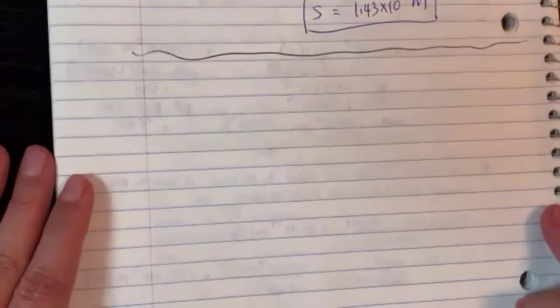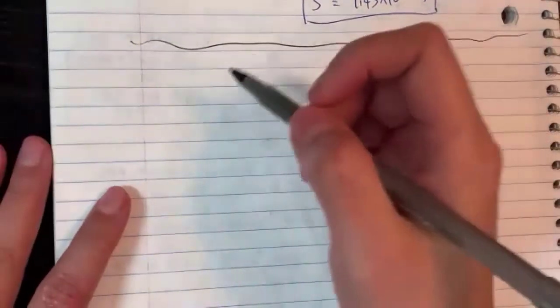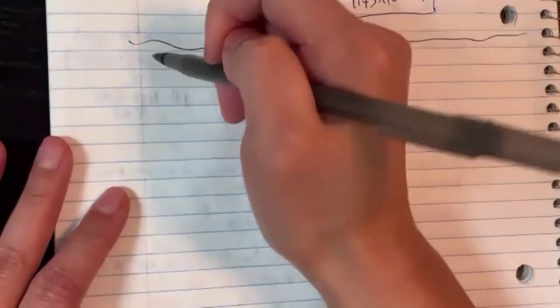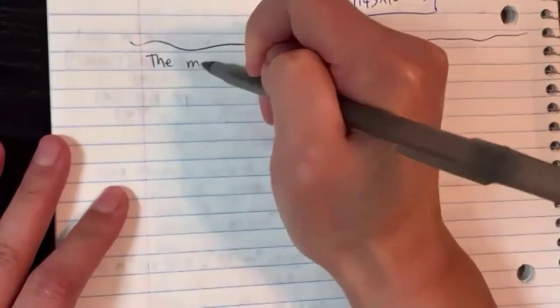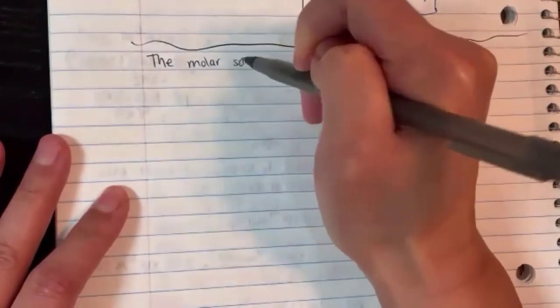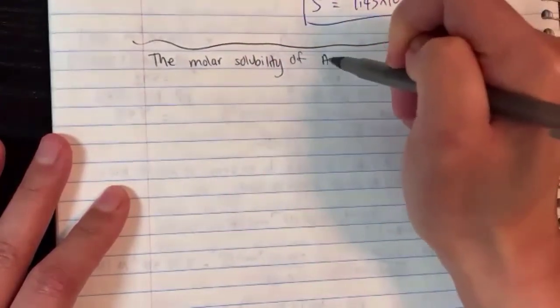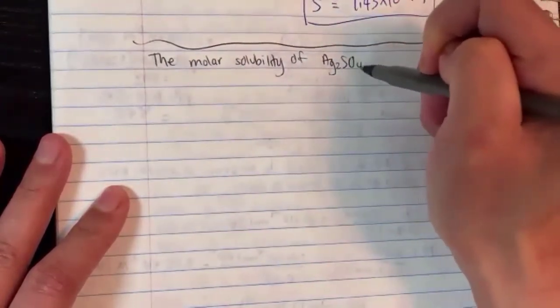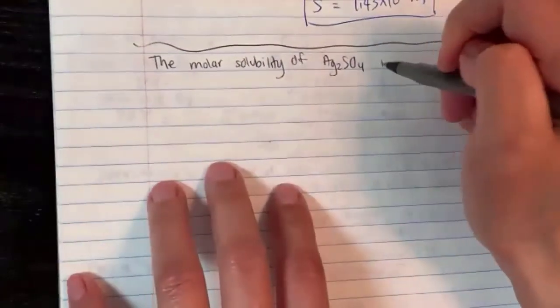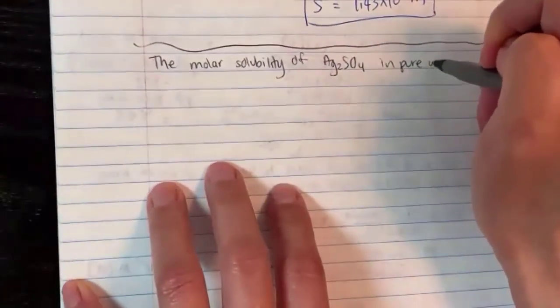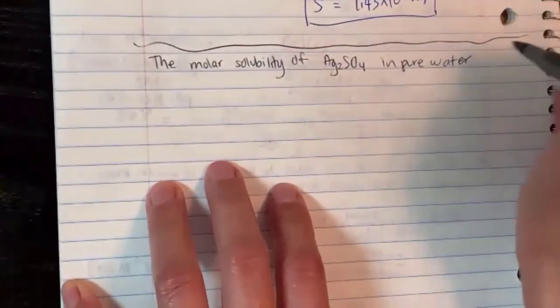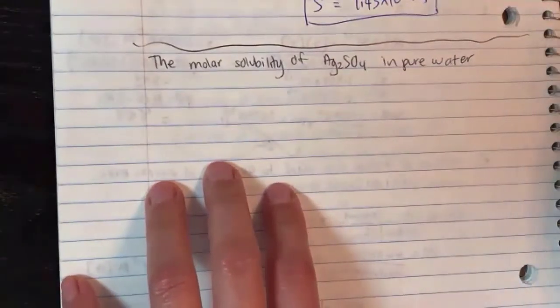So continuing from the previous question, here's another problem. It says the molar solubility of Ag2SO4 in pure water is S equals 1.2 times 10 to the minus 5 molarity. Calculate KSP. Notice the questions are all saying in pure water right now, and later on we'll do something that's not in pure water.